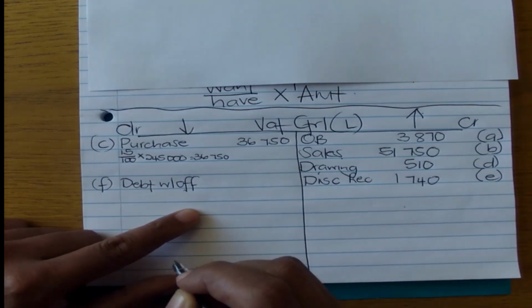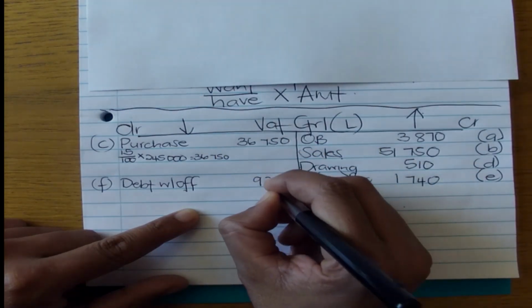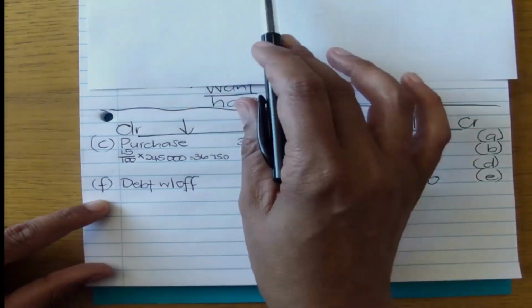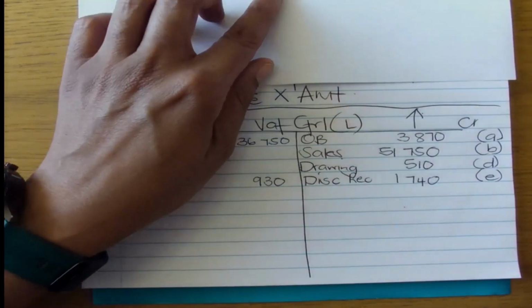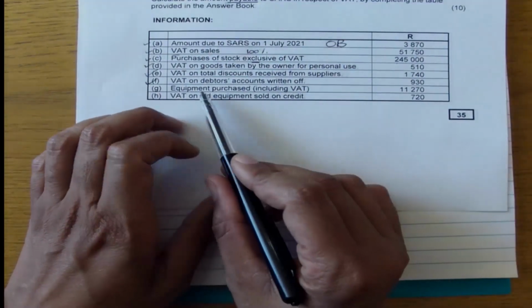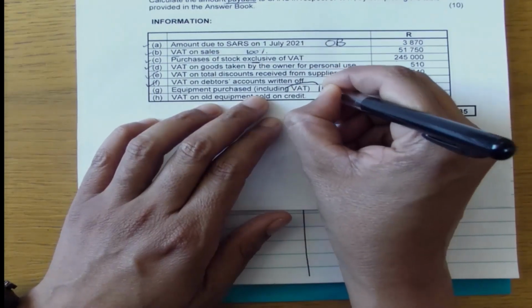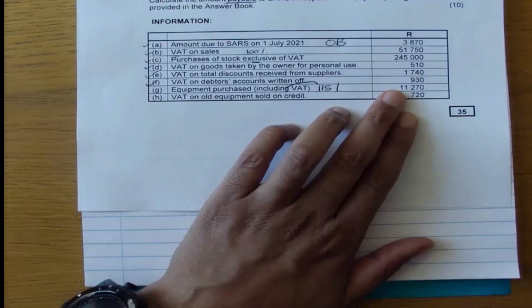And the amount is 930 Rand. Then we have G, which says equipment purchased including VAT. So this amount is already inclusive. This means it represents the 115%, because this is your money and SARS's money.